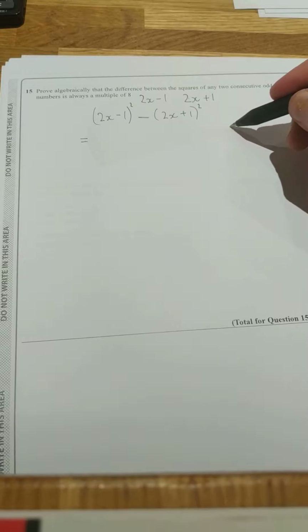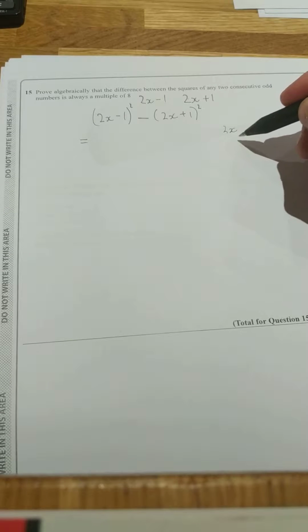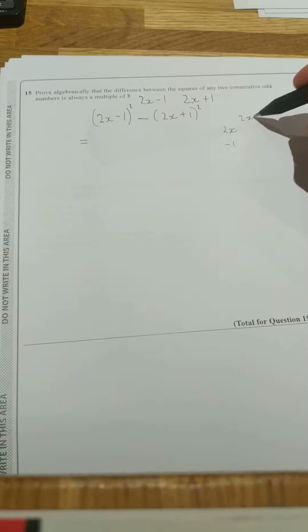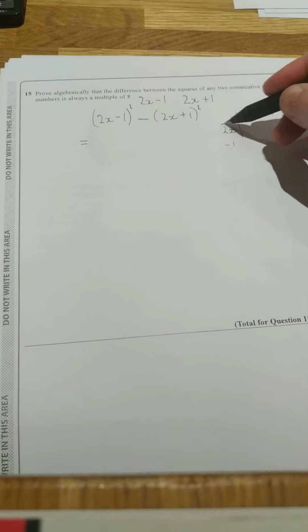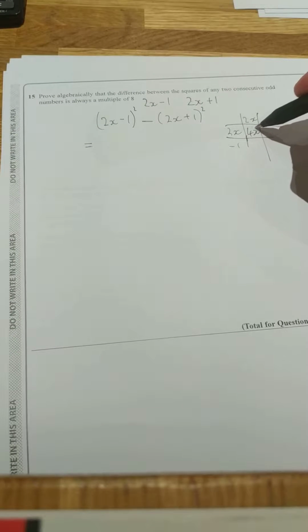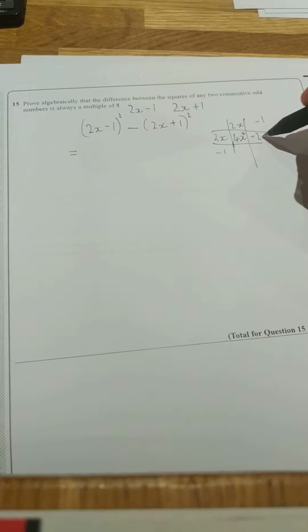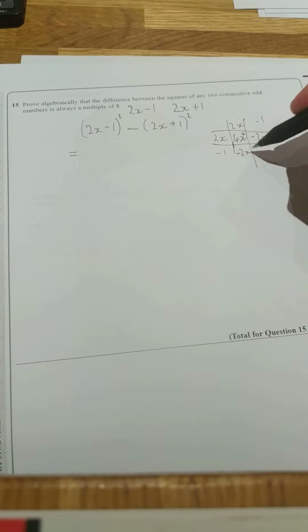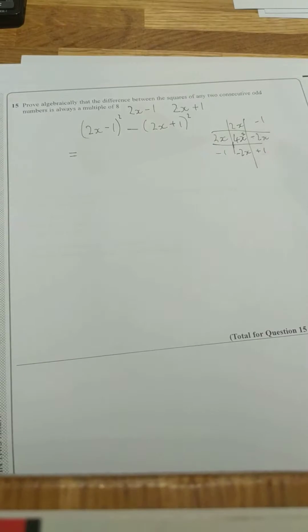So over here somewhere I'm going to do 2x minus 1, 2x minus 1, and I'm going to grid it again. 4x squared minus 2x minus 2x plus 1.